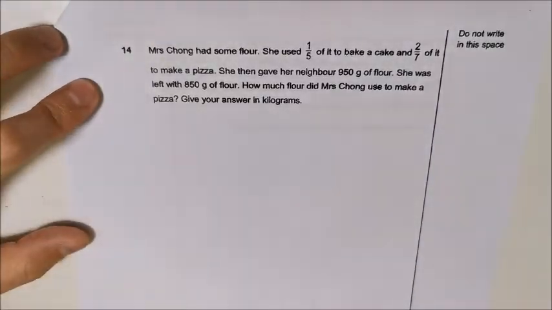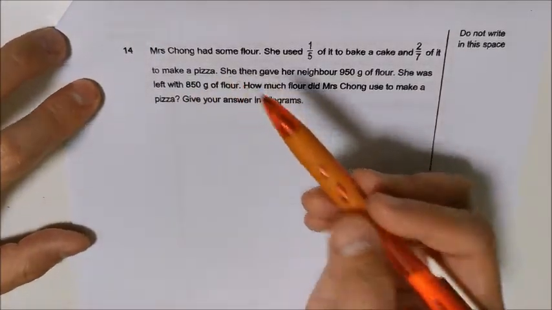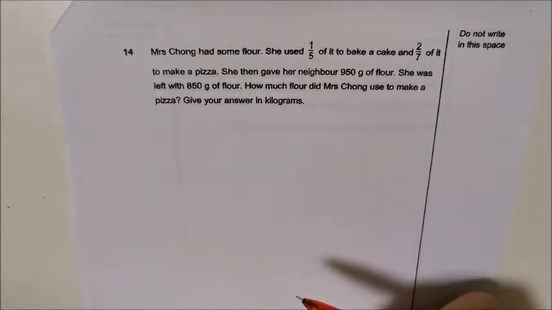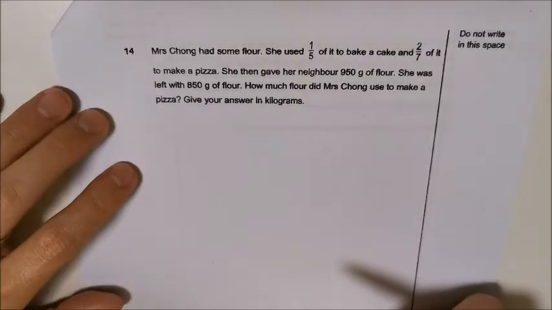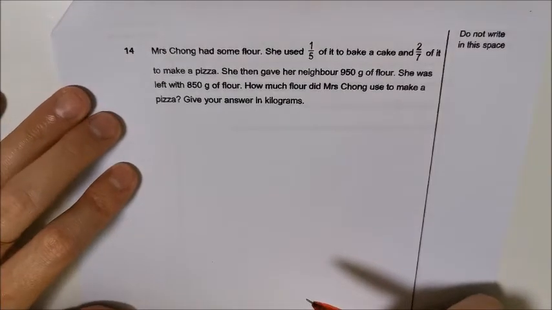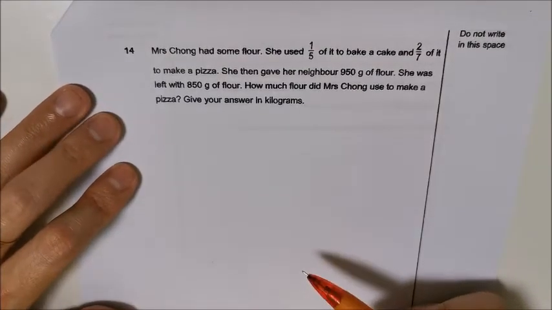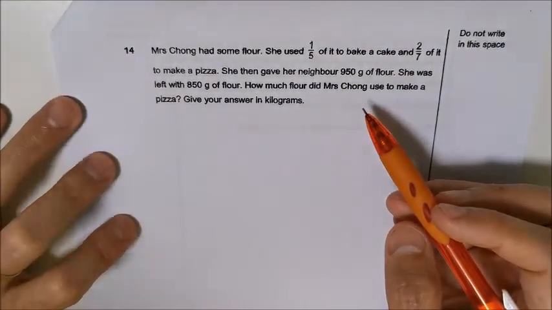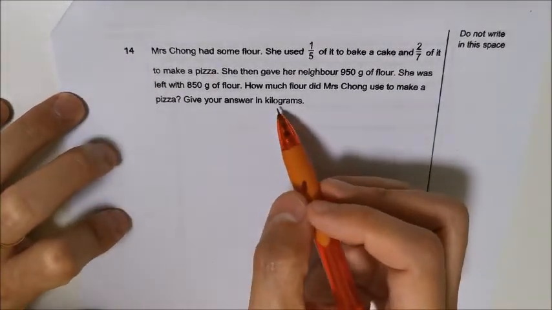Question 14. Mrs. Chong had some flour. She used 1/5 of it to bake a cake and 2 over 7 of it to make a pizza. She then gave her neighbor 950 grams of flour and she was left with 850 grams of flour. So how much flour did Mrs. Chong use to make a pizza? Give your answer in kilograms.